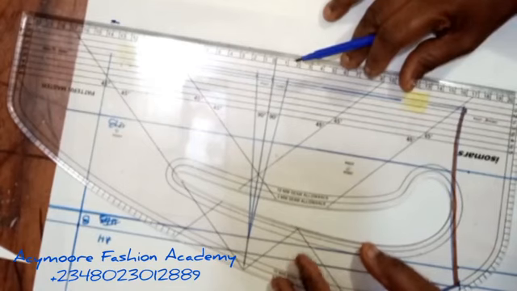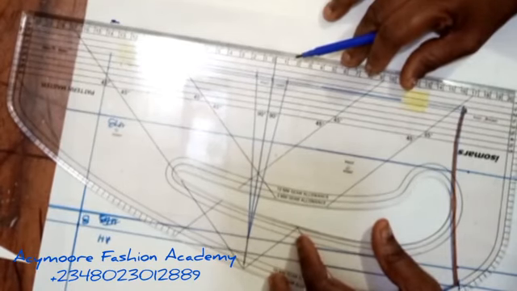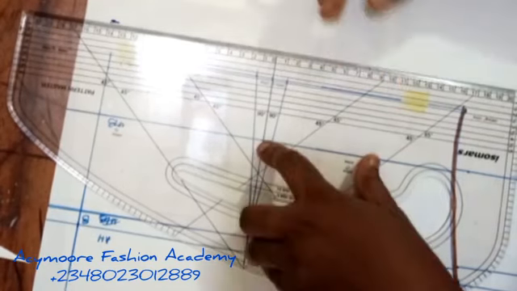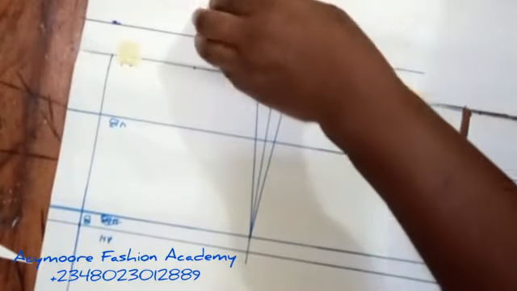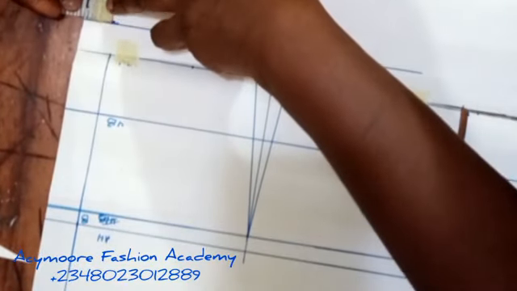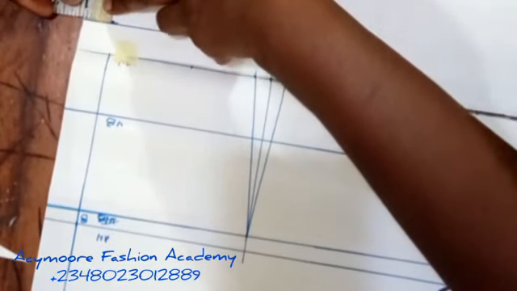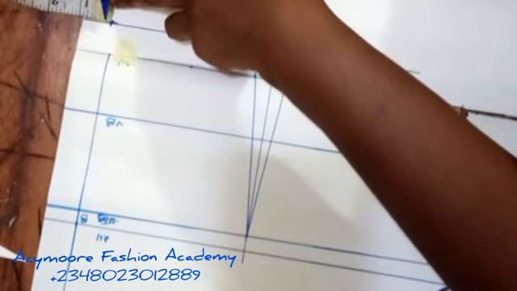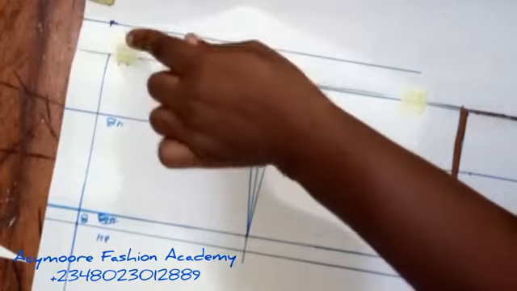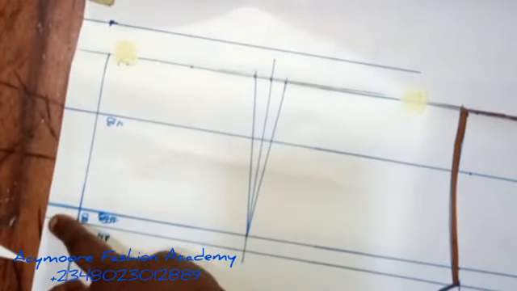So this is for the back shaping. This is to eliminate any kind of puff. And then I will mark 3/4 at this edge. Here's my 3/4 point.